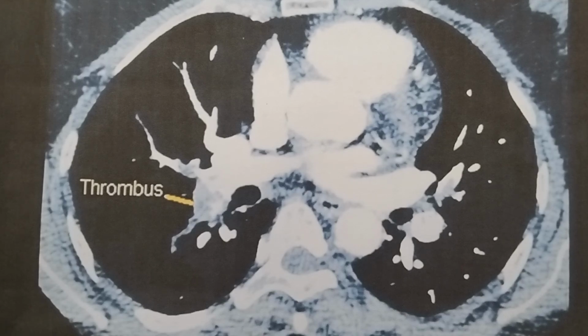Then in this context, there is a popular investigation in CT known as CT triple rule out. That's useful for a doubtful case of chest pain because it will look for aortic dissection, proximal coronary arterial occlusions, and pulmonary embolism. All the three can be looked at in CT triple rule out. Useful in the emergency department.